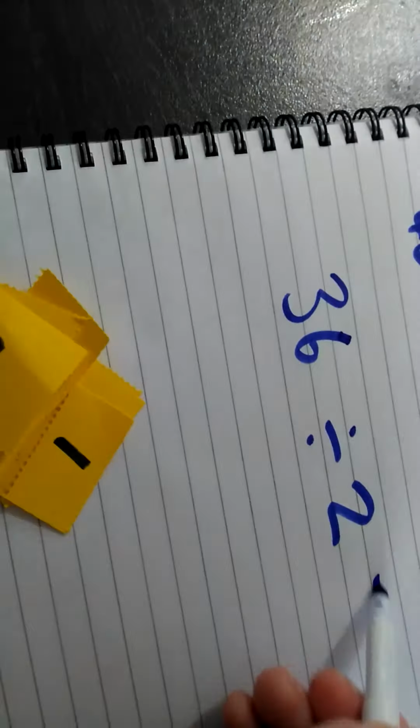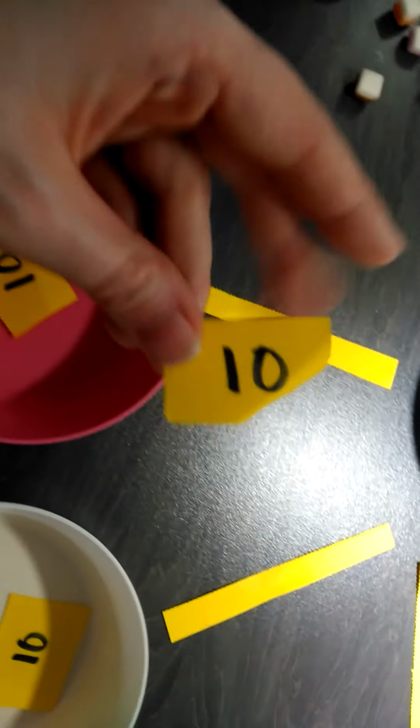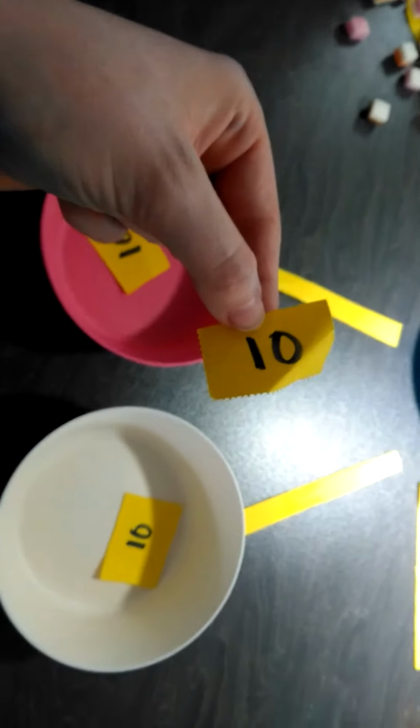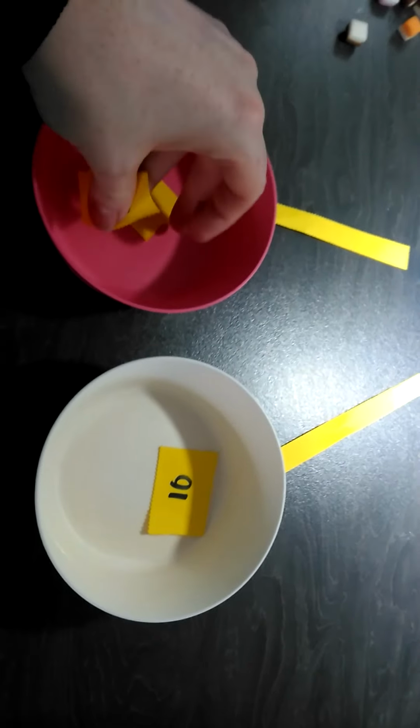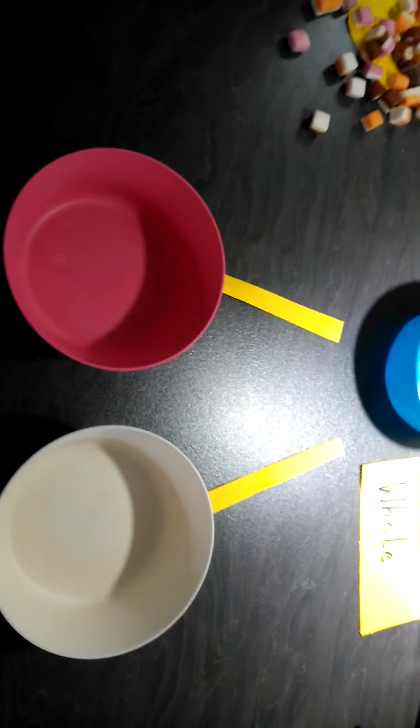Okay, you could do it with bigger numbers. It does get trickier. So for example, if we take 36 and we're dividing it by 2. Okay, obviously if we've got 3 10s, we can't share those 3 10s equally directly. What you would need to do is exchange this 1 10 for 10 ones and then put 5 in there and 5 in there. But have a go at home, see if you can do that, and just see how you get on with this. If you don't quite get it the first time, keep practicing it.